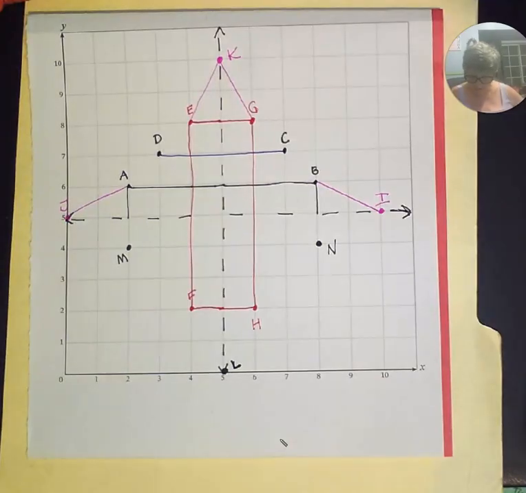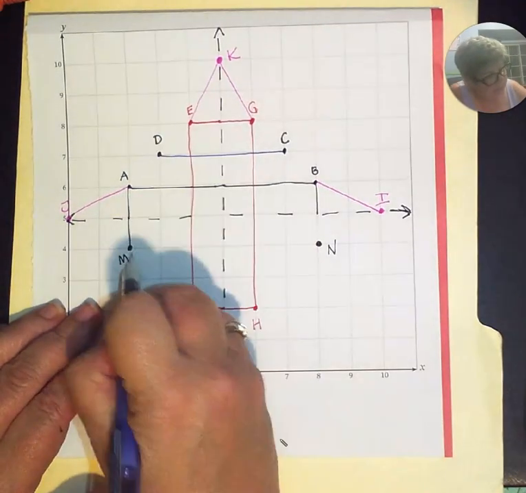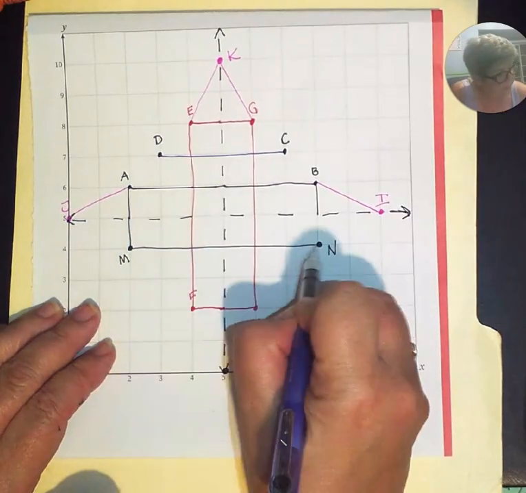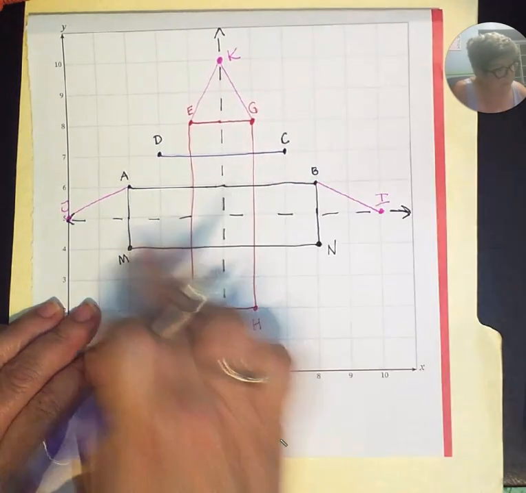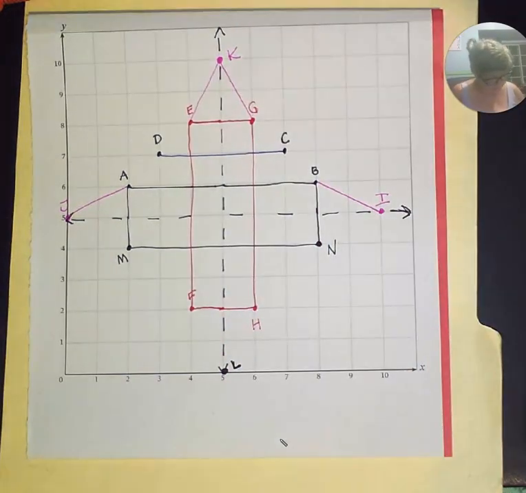Now think about how you could connect points A, B, M, and N to create a polygon with a horizontal line of symmetry. Do you see it? Hopefully you're starting to see another polygon here with the horizontal line of symmetry, so you could fold that rectangle in half, right? Okay, very good.